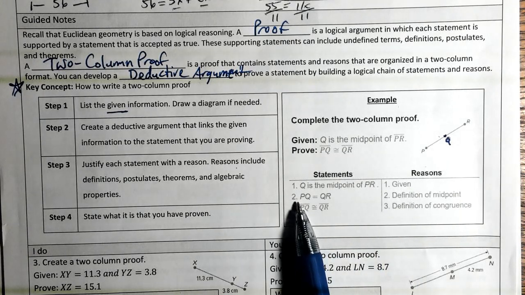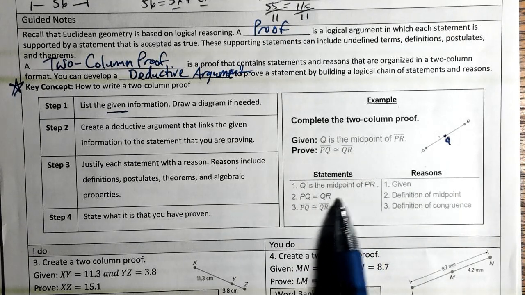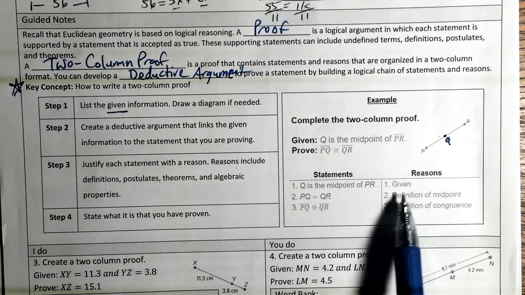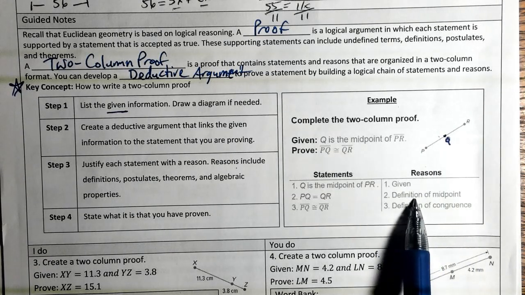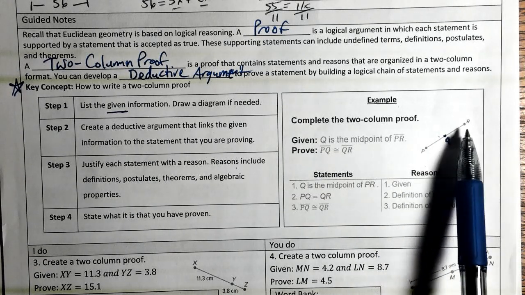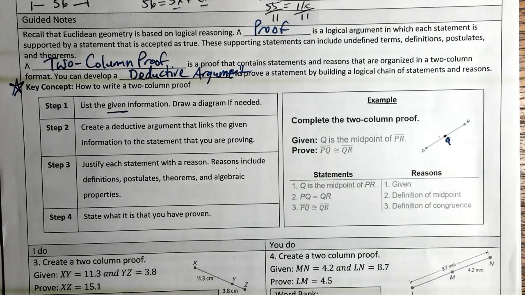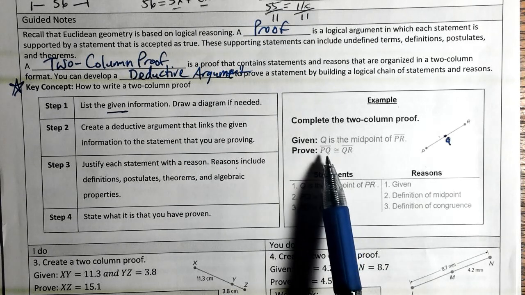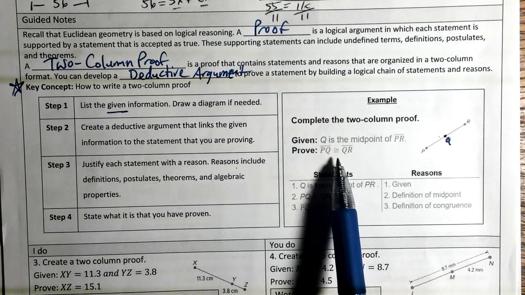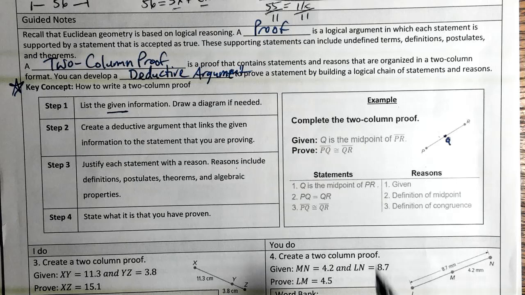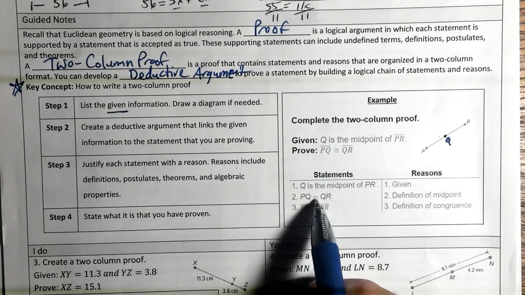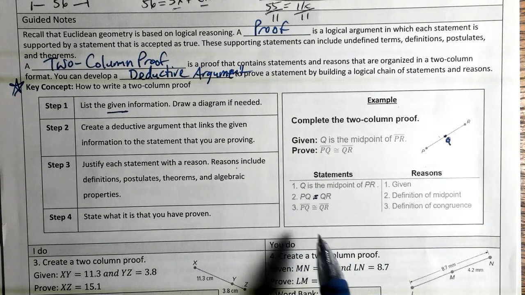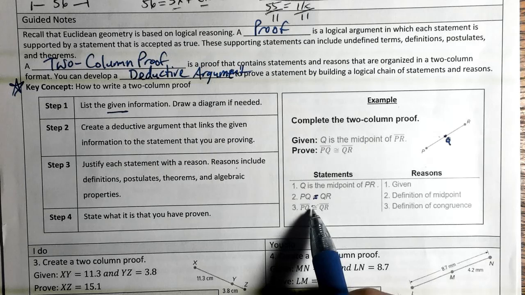Number 2, PQ is equal to QR. And that is true because if Q is the midpoint, then this side would be equal to that side, and that's the definition of a midpoint. And then lastly, number 3, and that's what they're asking us to prove, is that line segment PQ is congruent to line segment QR. Notice here they're equal to one another, and then down here we're saying they are congruent.